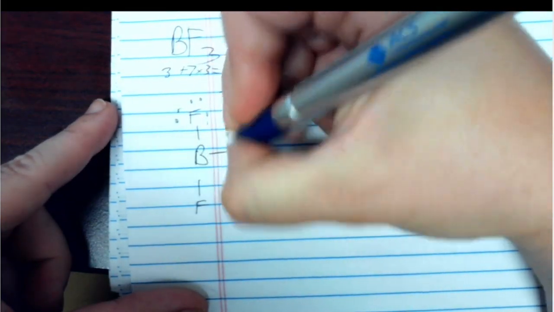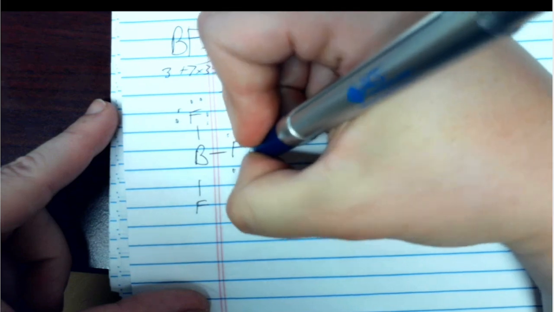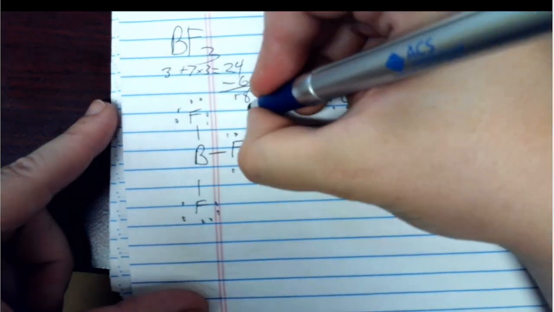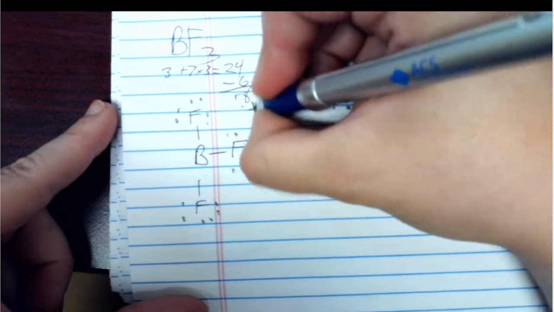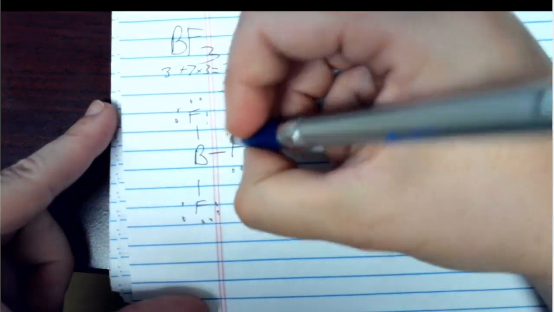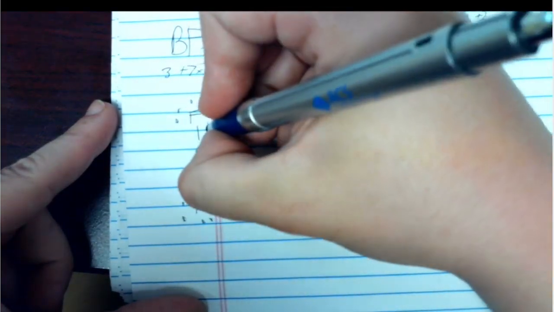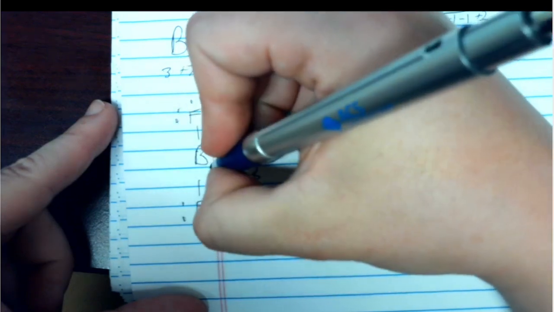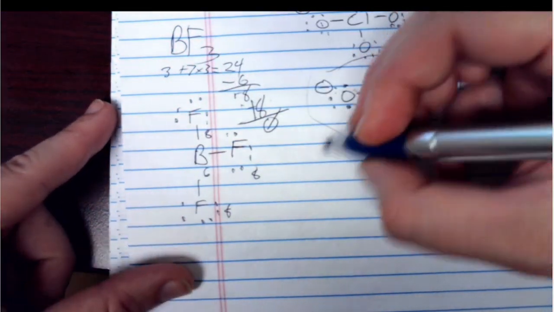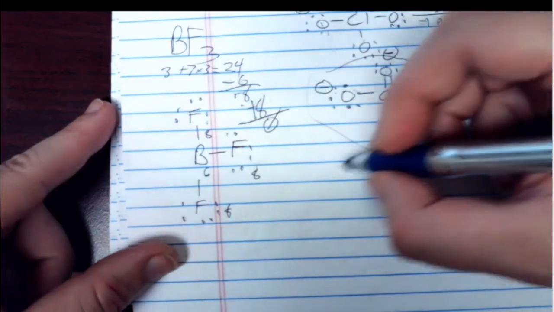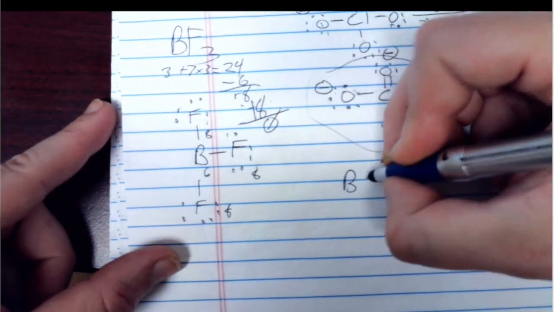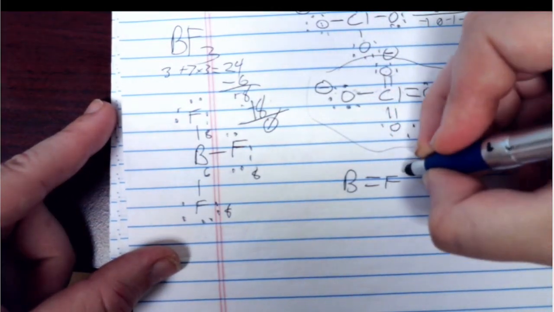You could leave this like here, or you could try to draw a resonance structure. Right now, each of these atoms has 8 except for boron with 6. But there's 0 formal charge. If I took away one of these lone pairs, I could draw a structure that looks like this.